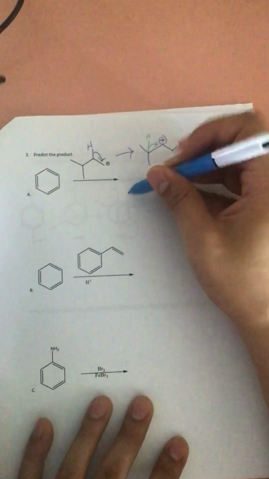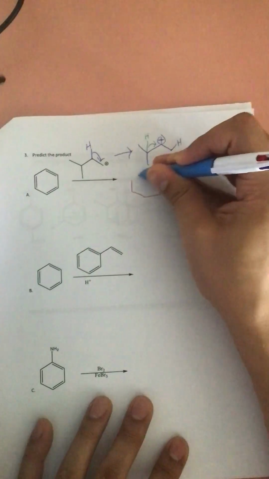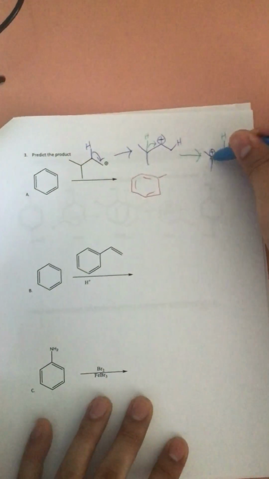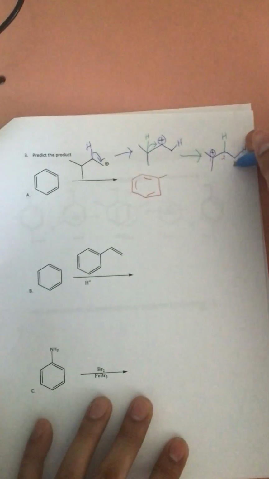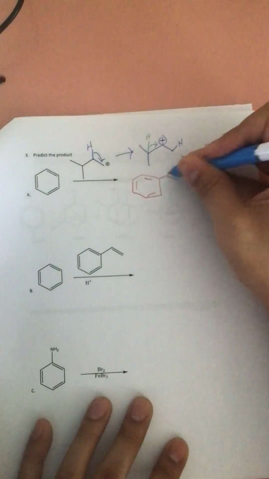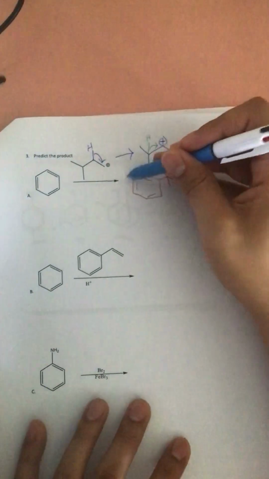Then benzene attacks, so the final product you'll get, I'll draw this in red, will be 1, 2, 3, 4, 5. That'll be your final product.